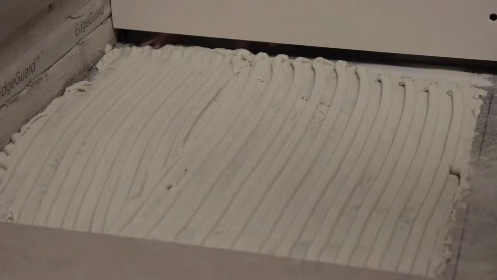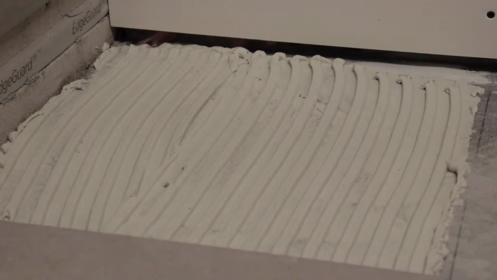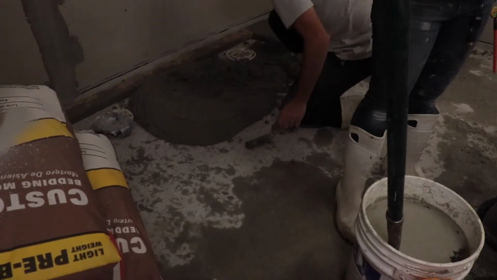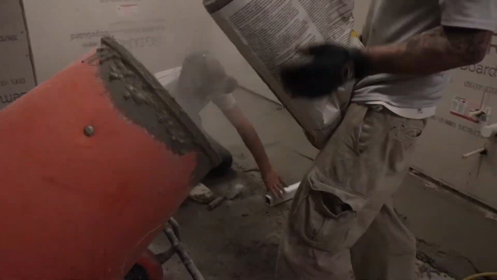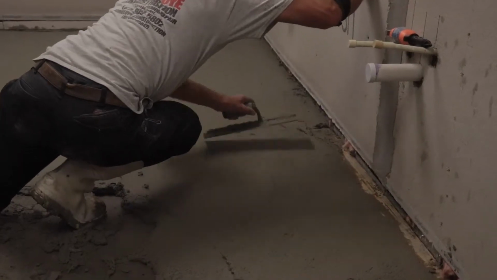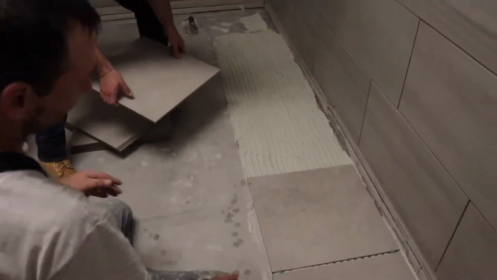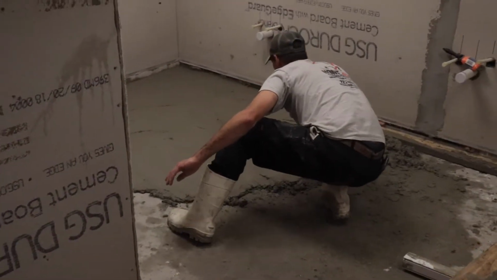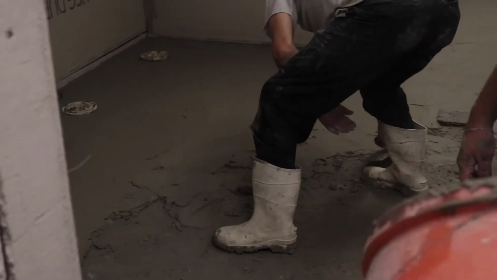The reason why, thin set is not a great pitching agent. It doesn't hold its shape as well as, say, something like a leveler. So you want to really be putting your tile, like I said before, on a flat surface and just using the thin set, a common consistency all the way across, so you have good adhesion under your tile. You don't have popping tiles and stuff like that.